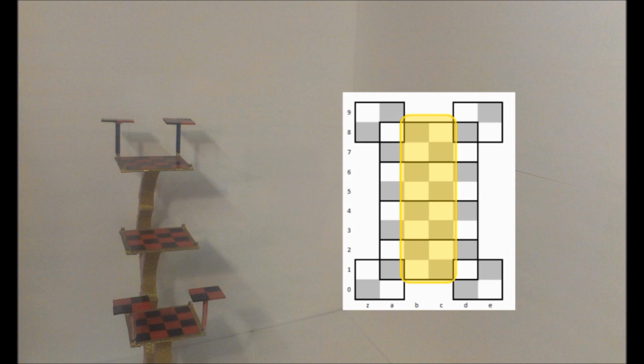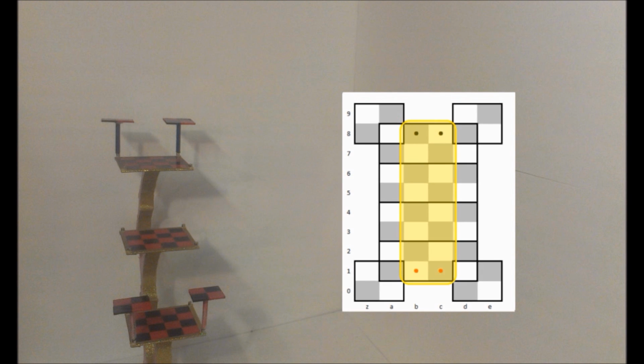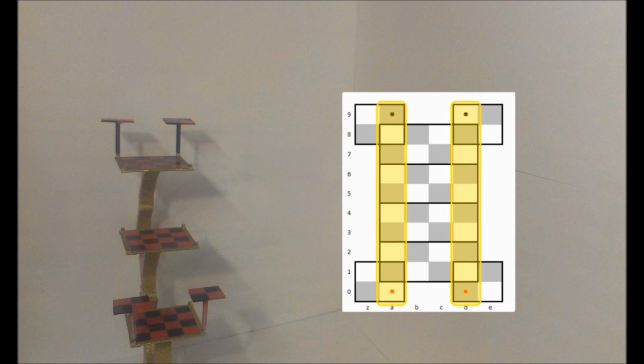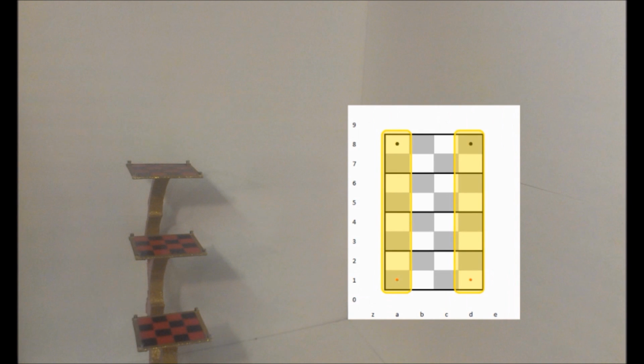3.7.e.1. Which rank is considered furthest depends on the specific situation during the game. For files B and C, rank 1 or 8 would be considered furthest. For files Z and E, rank 0 and 9 would always be the furthest. For files A and D, the furthest rank varies depending on whether an attack board overhanging the corner is present. If present, the furthest rank is 0 or 9. If not, the furthest rank is 1 or 8.